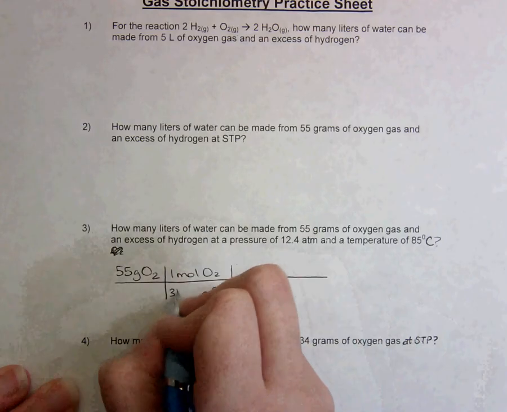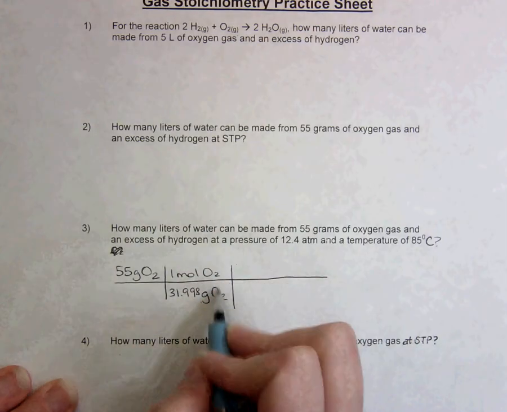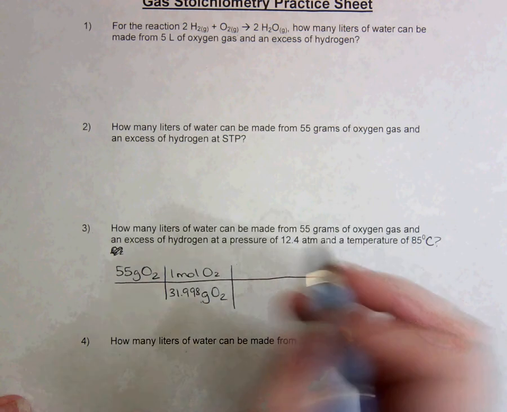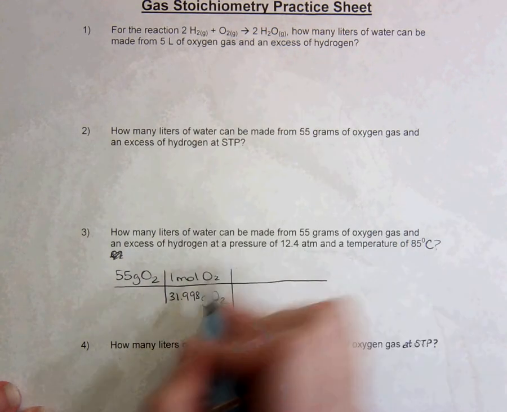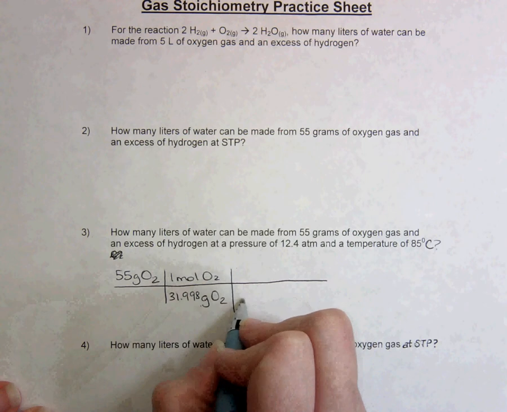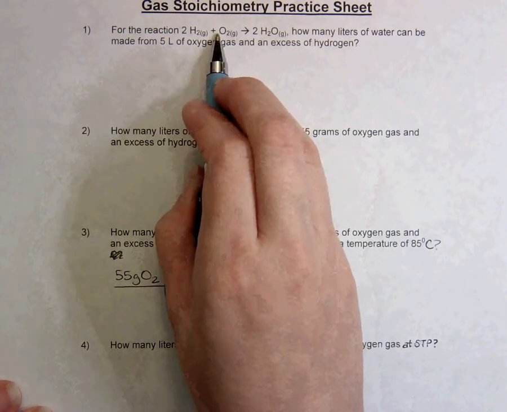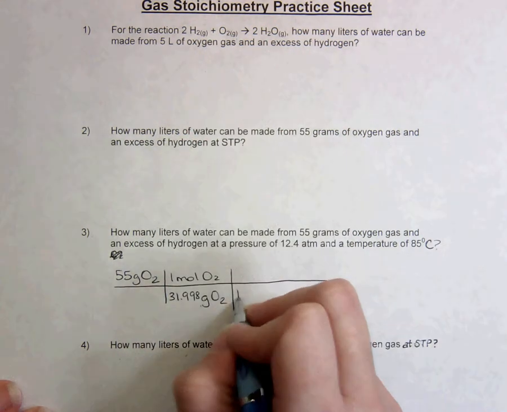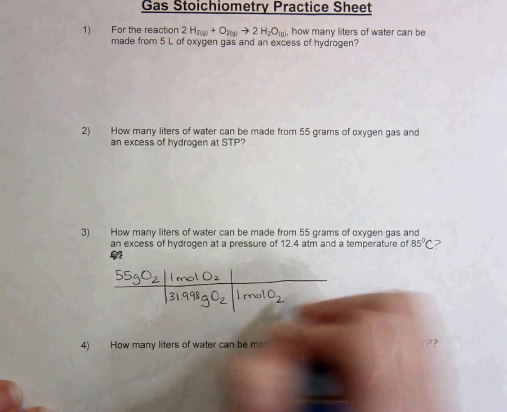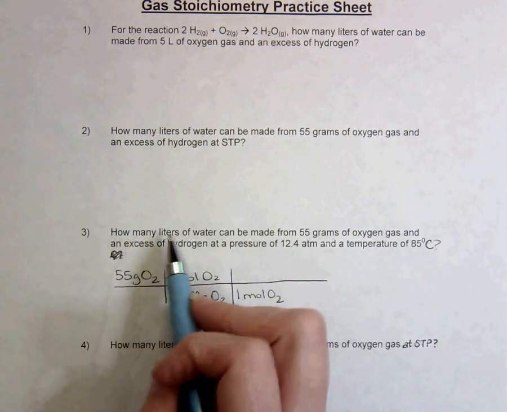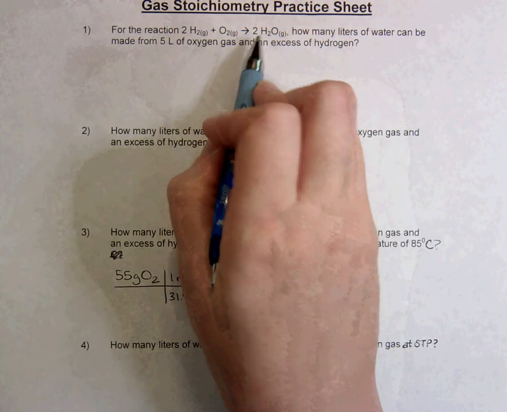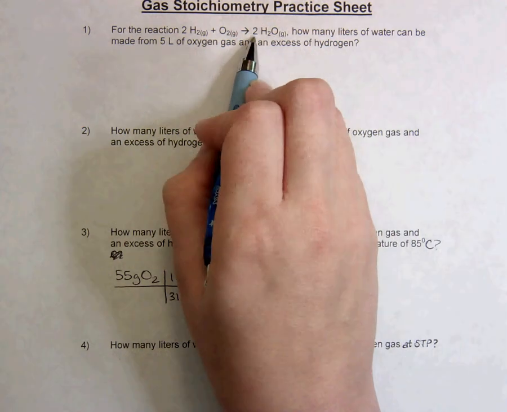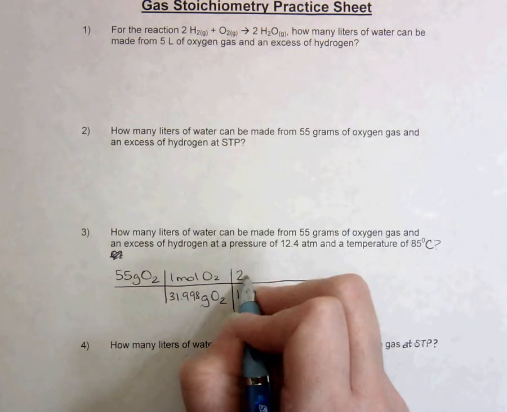So 31.998 grams of O2 would be in 1 mole of O2. Now I can compare my number of moles from the actual equation. I have moles of O2 on top, so I want moles of O2 on bottom. Here I have 1 mole of O2, and it asks me how many liters of water. So I need to get to water. So here's water, H2O, and I have 2 moles of H2O in my equation.